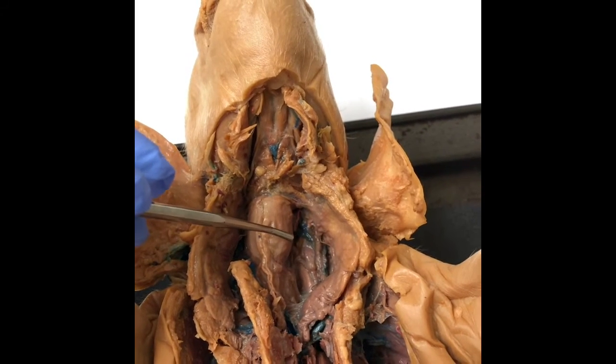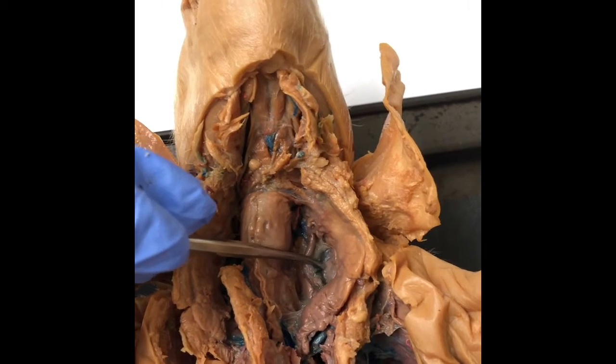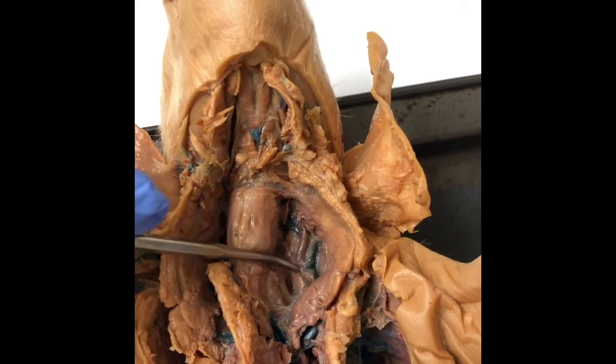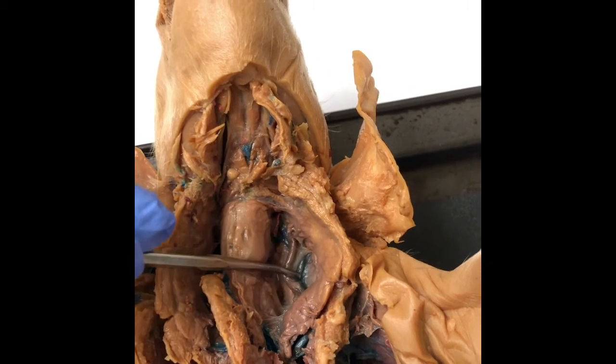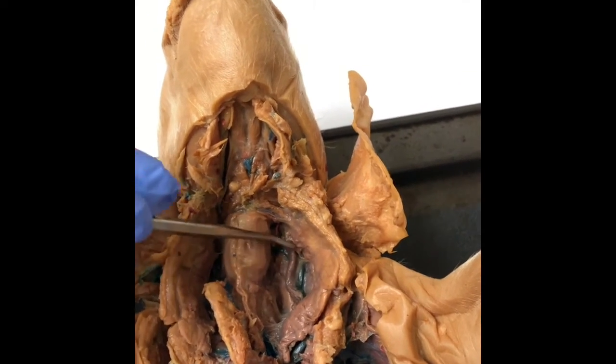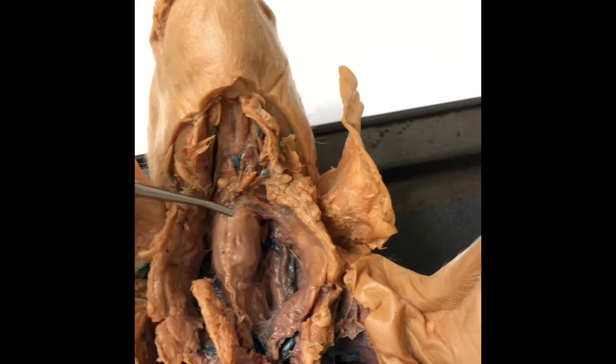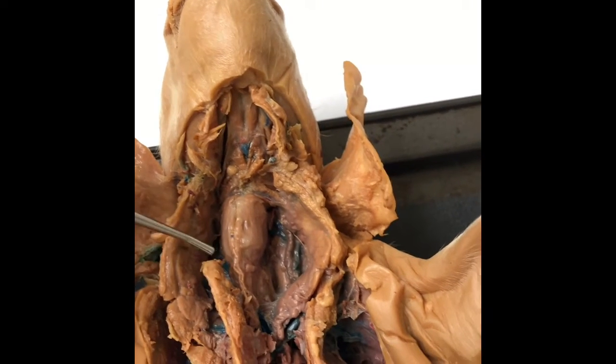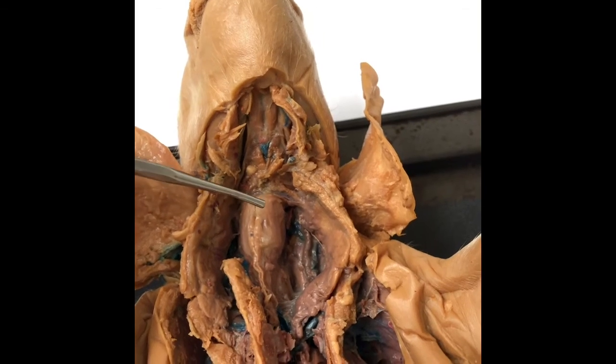Next is the internal jugular vein, which is located right there. The internal jugular vein is a paired jugular vein that collects blood from the brain and superficial parts of the face and neck.